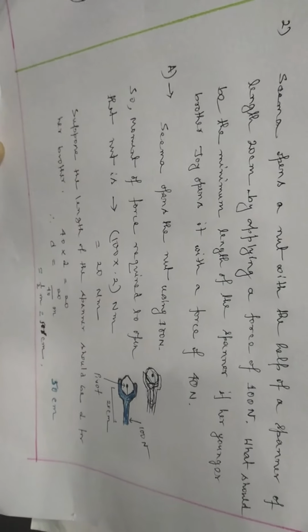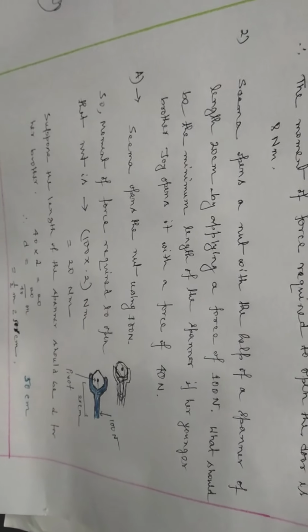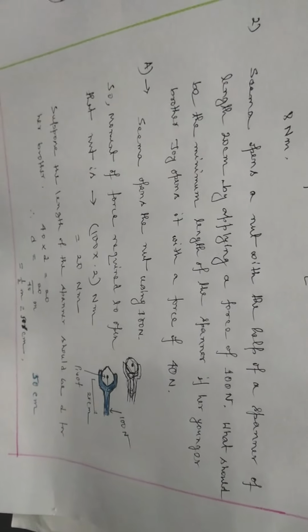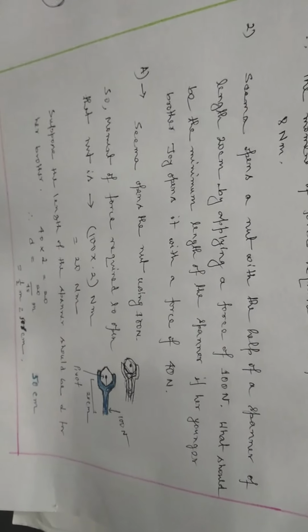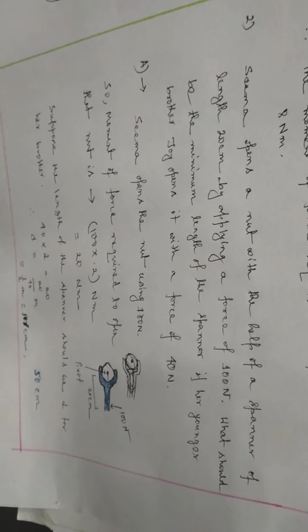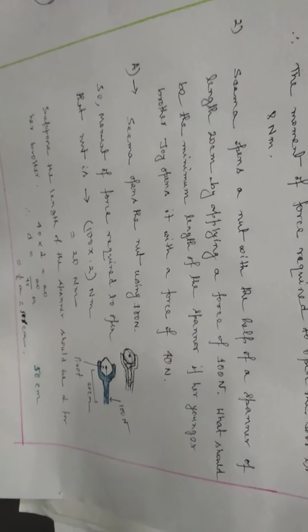So if her younger brother wants to open the nut, then he has to produce this 20 Newton meter of torque. Now his younger brother can only apply 40 Newton of force. So the length of the spanner should be bigger.